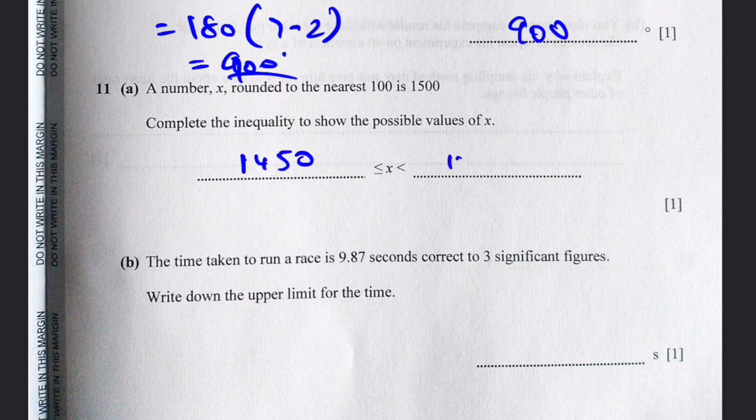1500 plus 50 is 1550. It should not always be plus 50 minus 50. It has to be plus this number divided by 2. If it was nearest 10, that means we would subtract 5 and add 5 to get these numbers. But over here, it's nearest 100, so we did this. If you verify it, 1450 rounds to 1500, and 1550 does not round, but then any number less than that rounds. And also, of course, greater than or equal to this. Now you can go to part B.